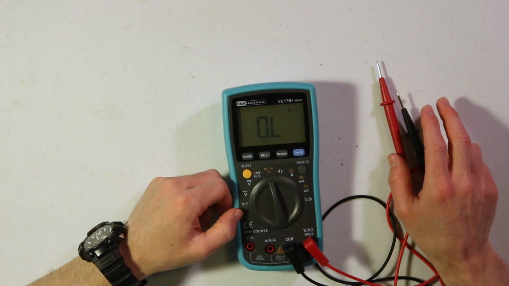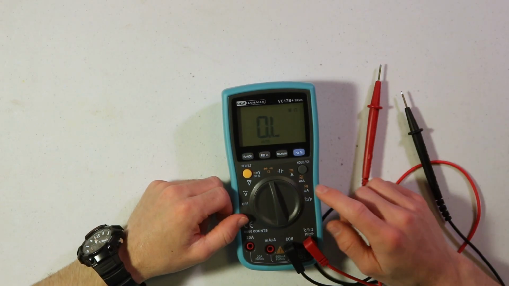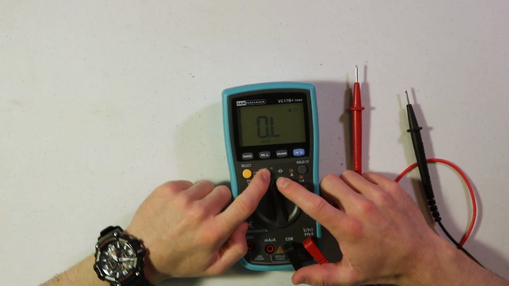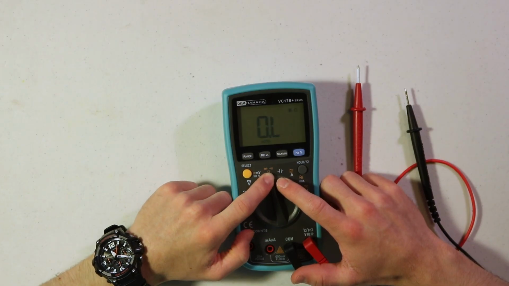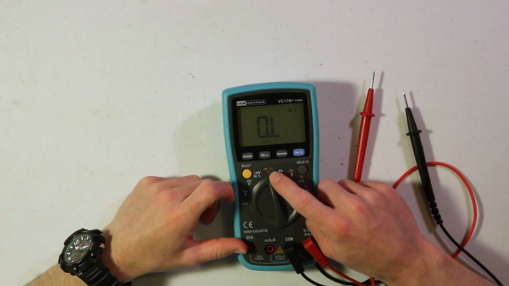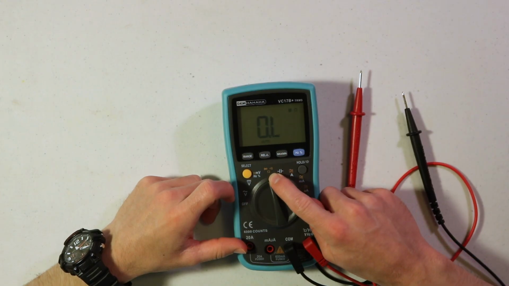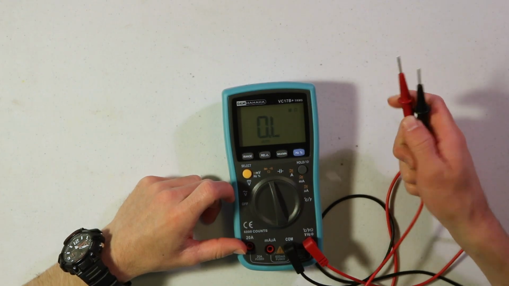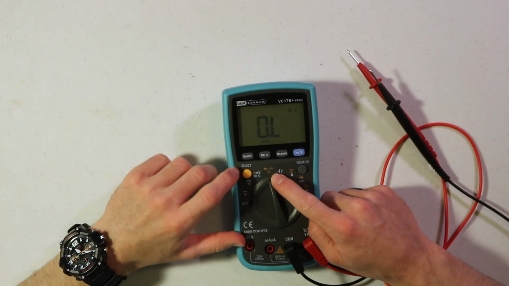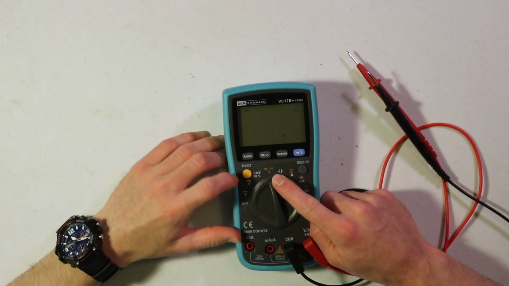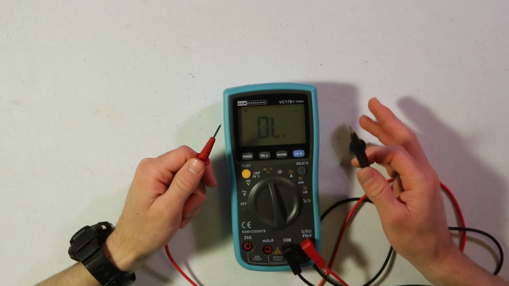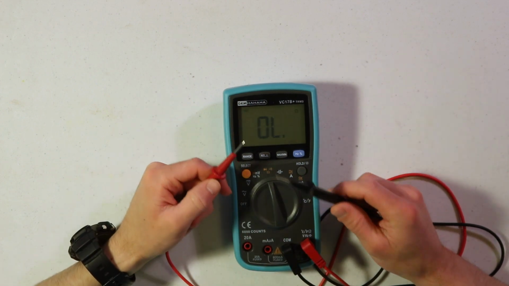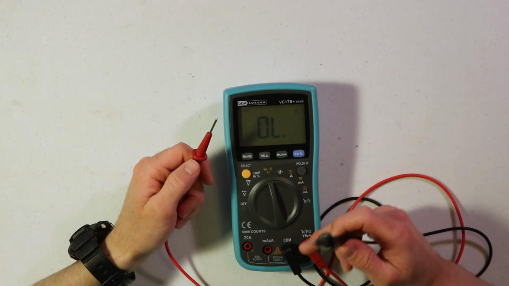The other thing we can measure here is continuity. And for mine, continuity is this little buzzer symbol. So it kind of looks like maybe some sound waves propagating out from a point source. For yours, it may not be on the same setting as resistance, but that's where it is with mine. All I have to do to change that is just press the select button, and now up here it shows that it's on continuity.